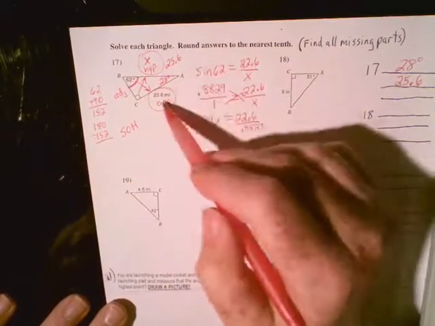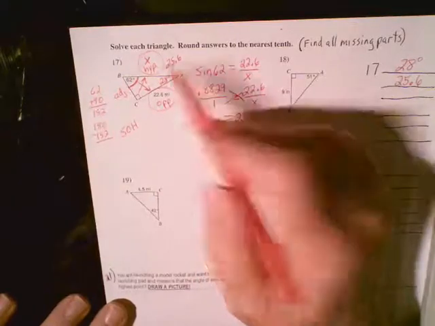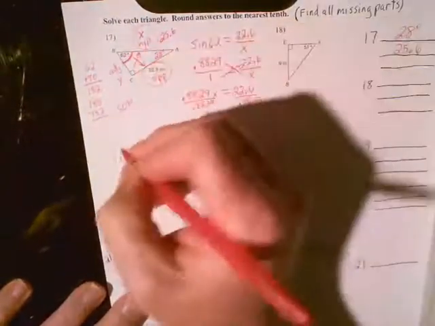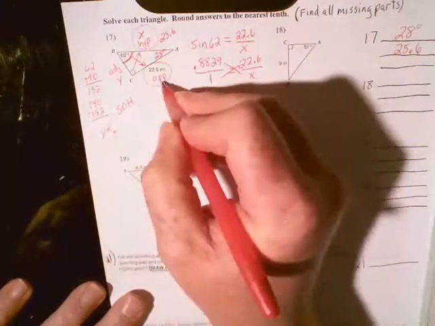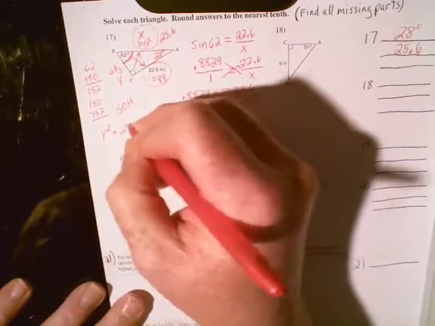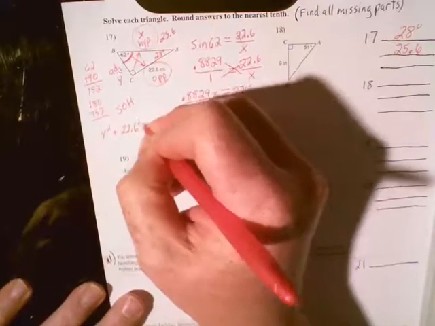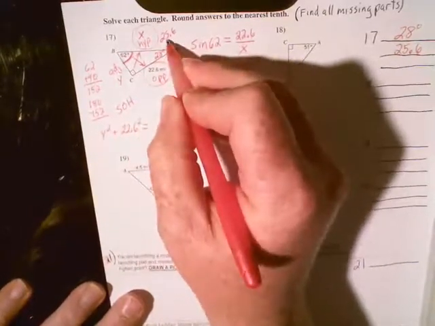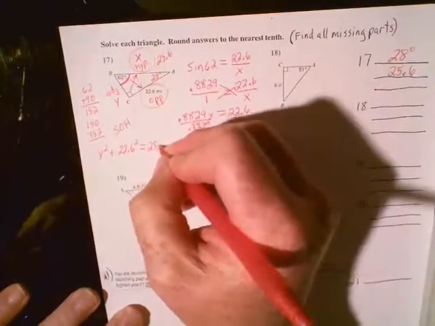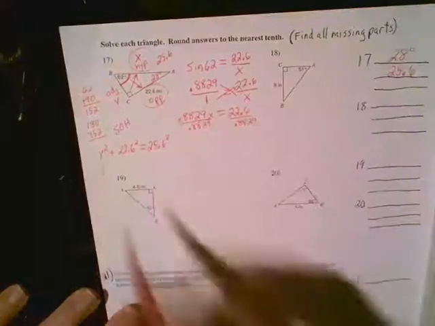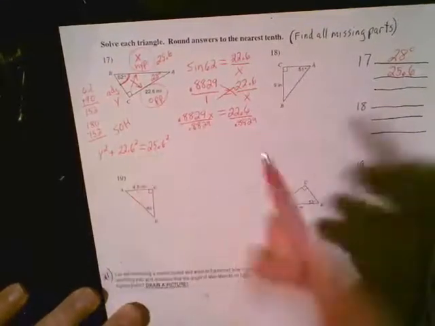And we could use Pythagorean's theorem. So you could set up, this is what we don't know, we'll call it y this time. We could say y squared plus the other leg, which is 22.6 squared, equals the hypotenuse that we found, which was 25.6 squared. That's using Pythagorean's theorem. You could solve it that way.